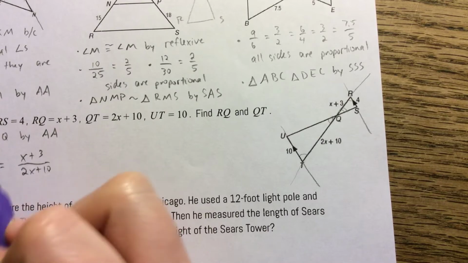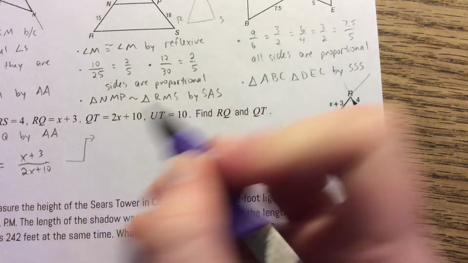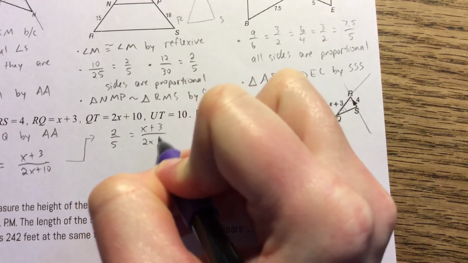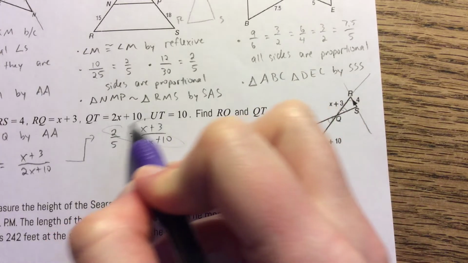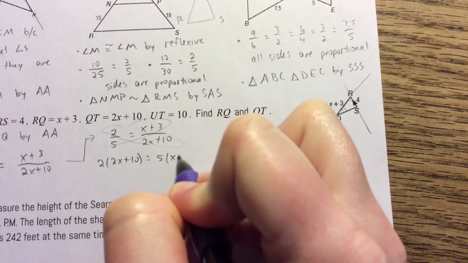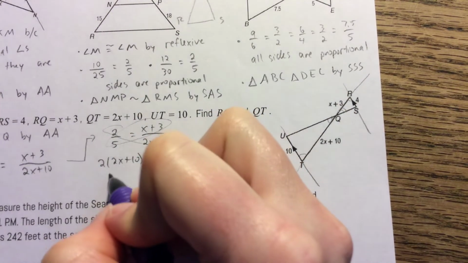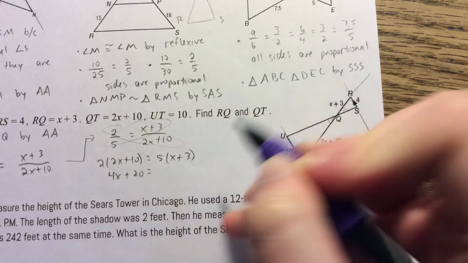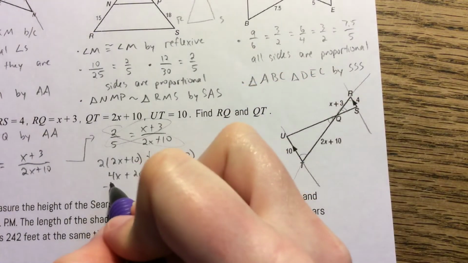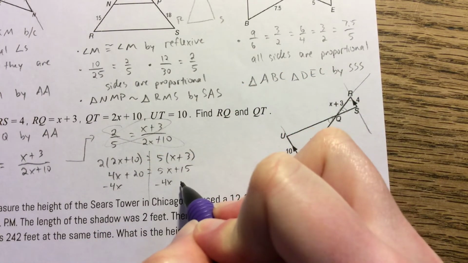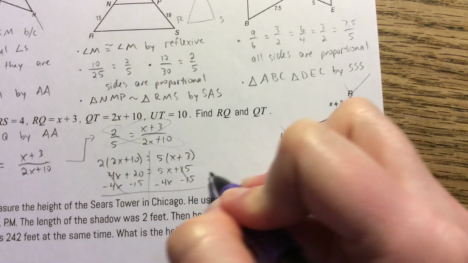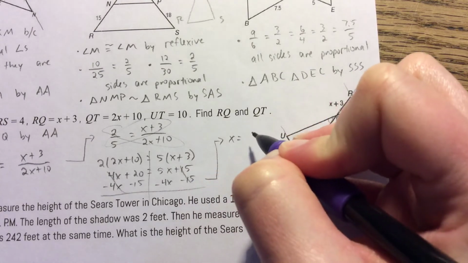So if you want to, you can simplify this first and then do your cross multiplying, so that becomes 2 over 5. And then do the cross product. So this becomes 4x plus 20. So I would subtract 4x from both sides, subtract 15 from both sides, and we're going to end up with x equals 5.